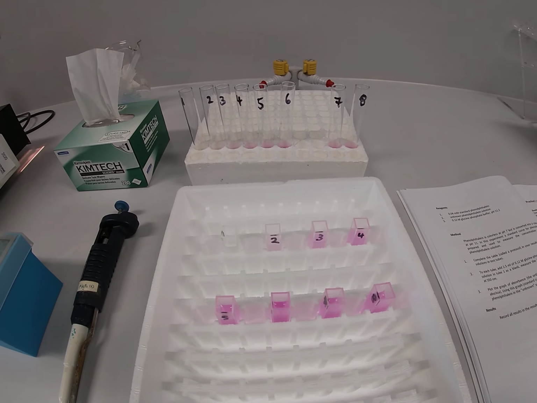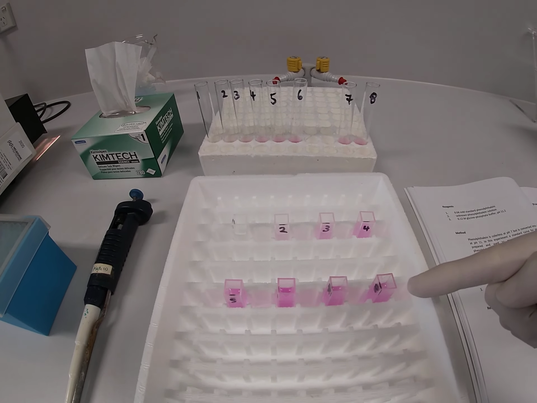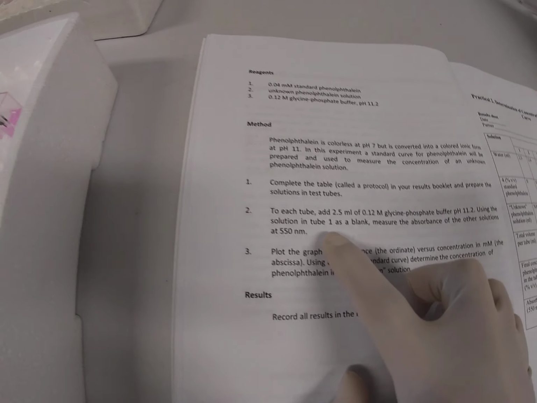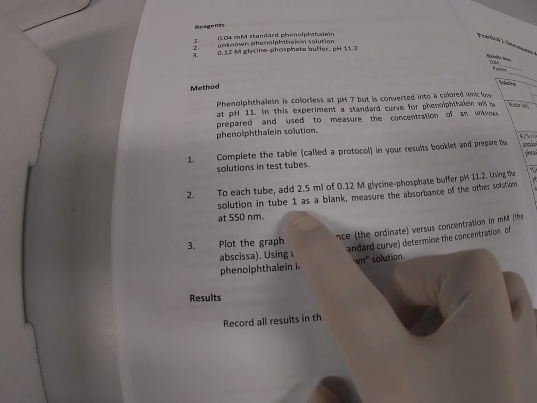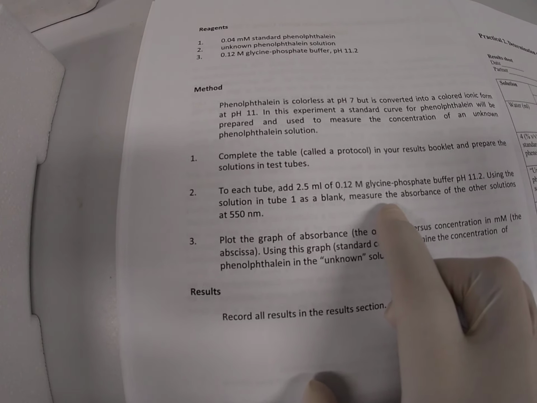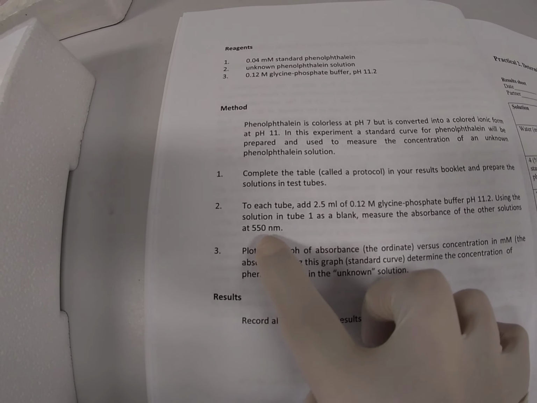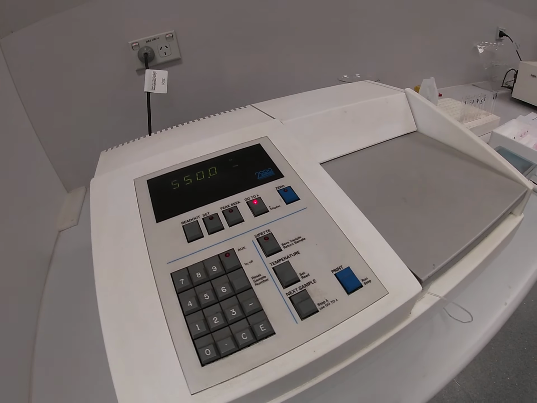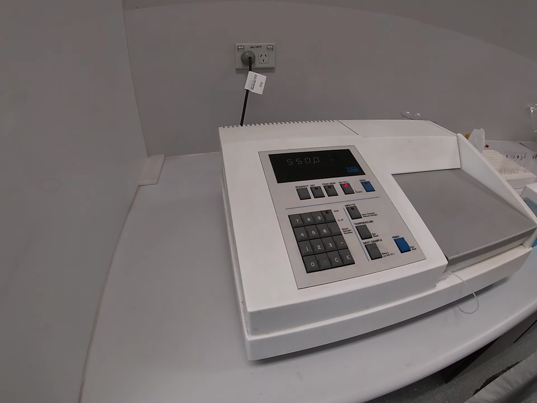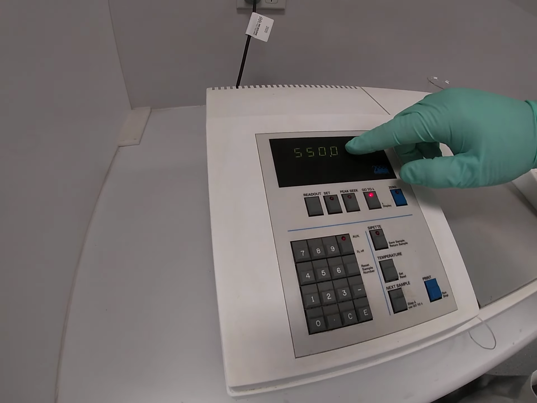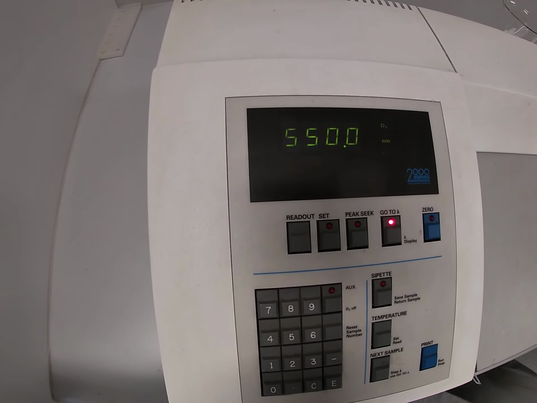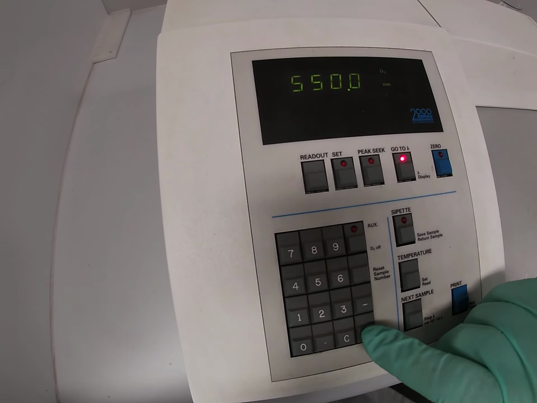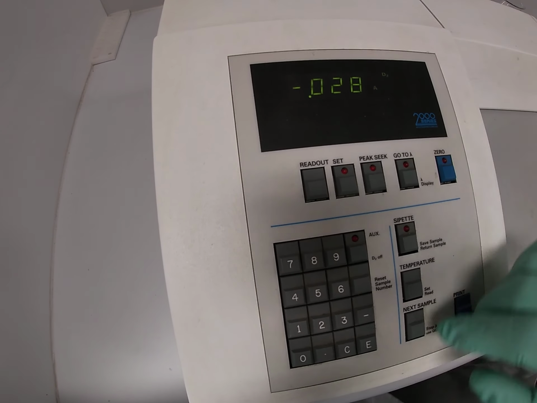Now that the solutions have been transferred from the test tubes into the cuvettes, we will use the solution in tube 1 as a blank and then measure the absorbance of the other solutions at a wavelength of 550 nanometers using the spectrophotometer. So what we do is we set the spectrophotometer at 550 nanometers, just by going to wavelength, typing in 550, and then we press enter. That sets the machine at 550.